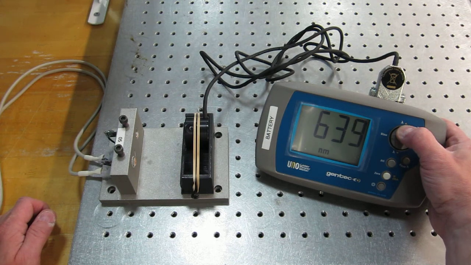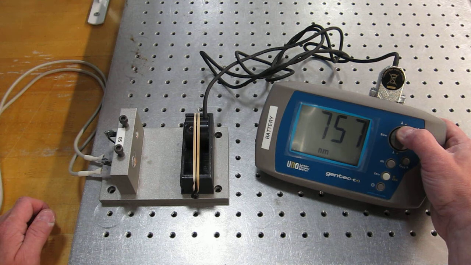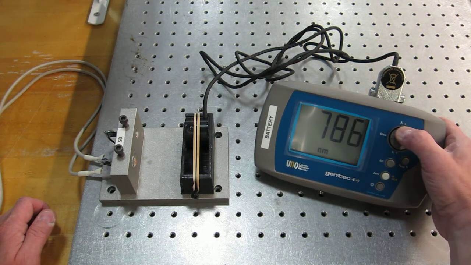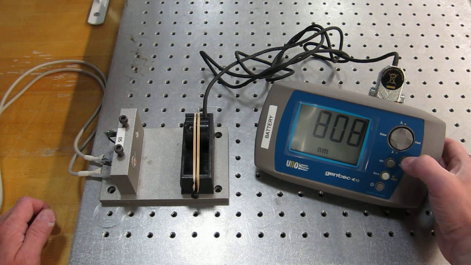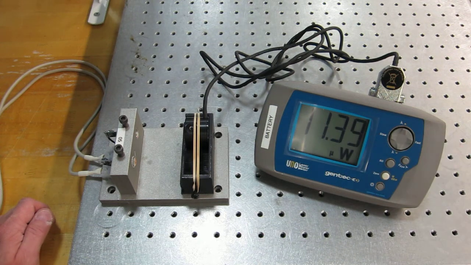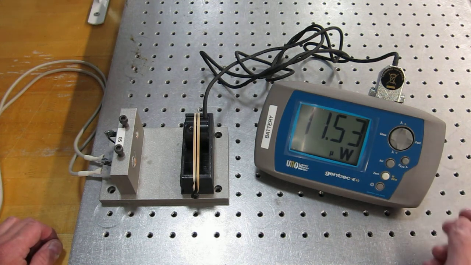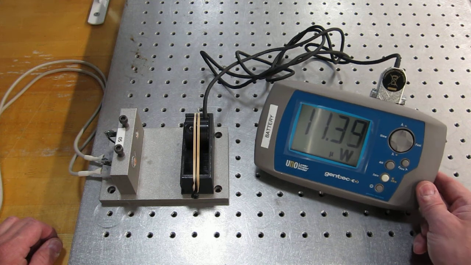So we'll first set the correct wavelength, 808 nanometers. Save that. And as with any reading, we'll zero the power meter.